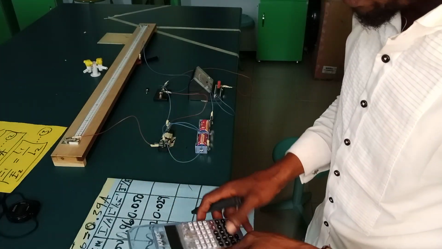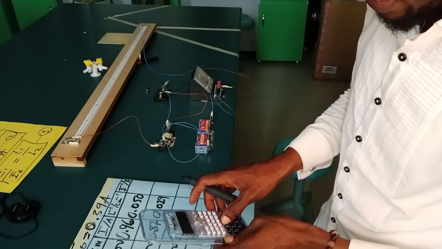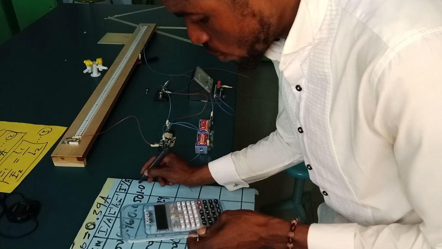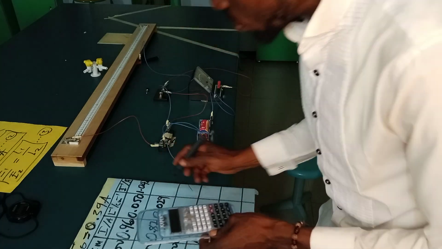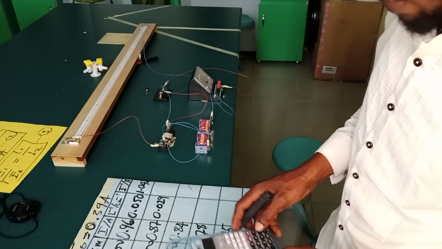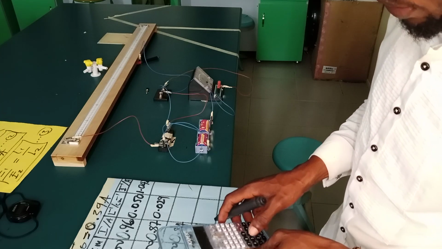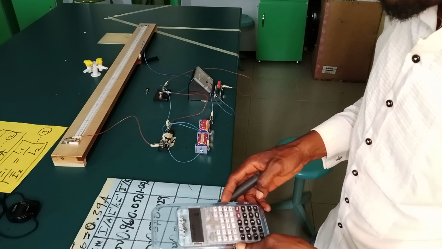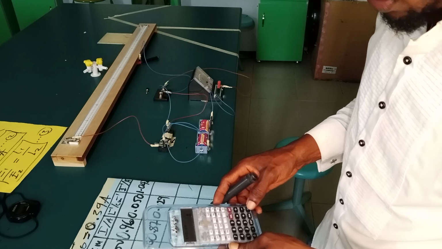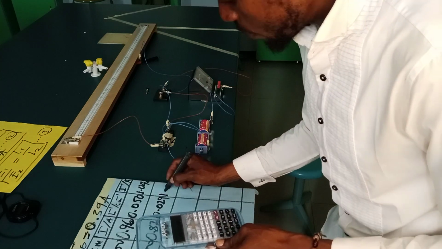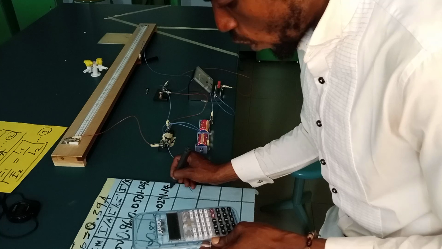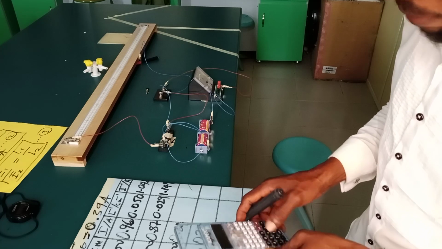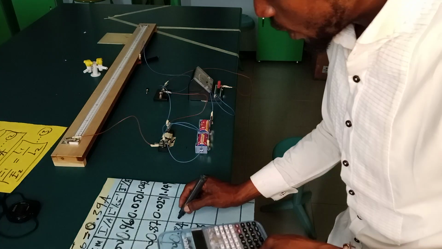Do the same thing for this. We have 1 divided by 0.96, you have 1.042. Then you have 1 divided by 0.87. If you do that, what do you have? You have 1.149. You have 1 divided by 50.